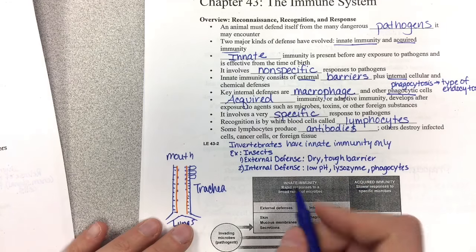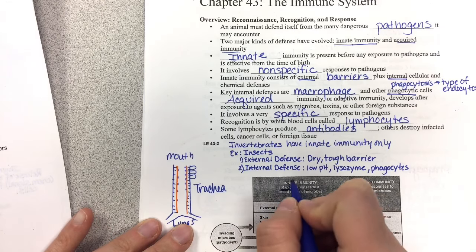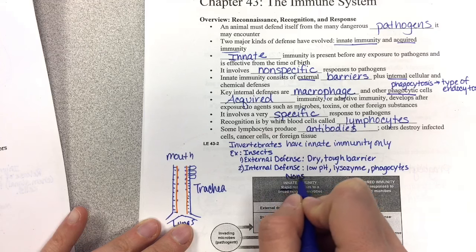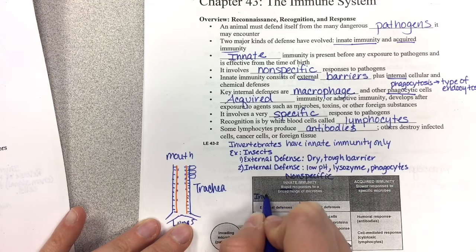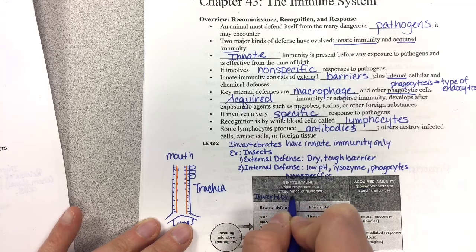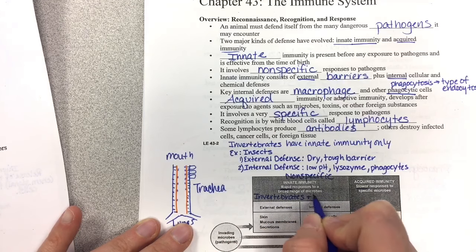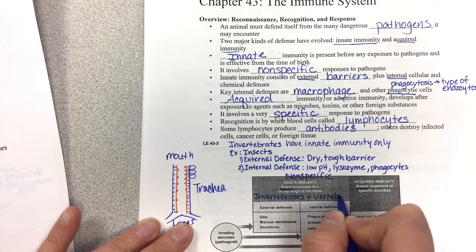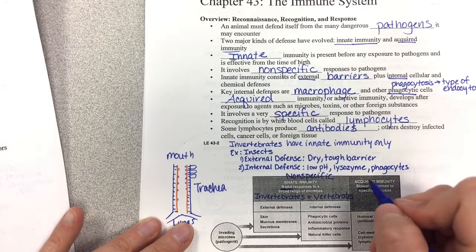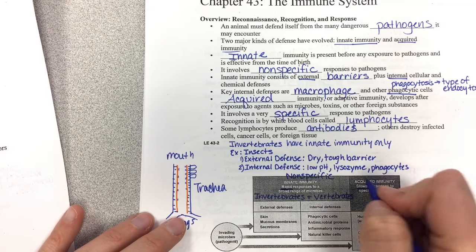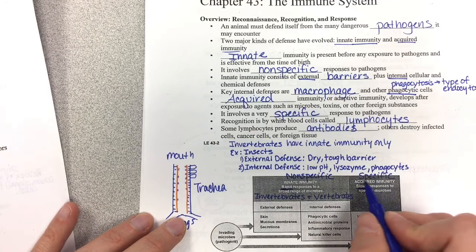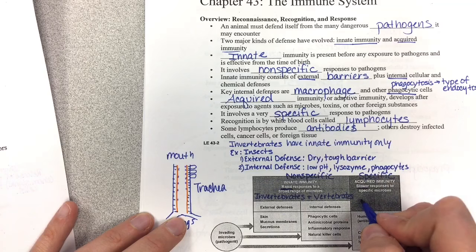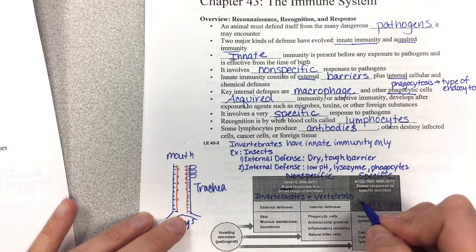So innate immunity is found, remember this is nonspecific, and so this is found in invertebrates and vertebrates. We have this as well. Acquired immunity, we're going to get to in the next video, is specific, and this is in vertebrates only.